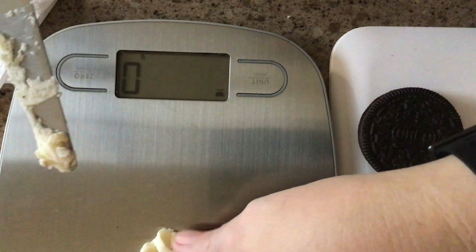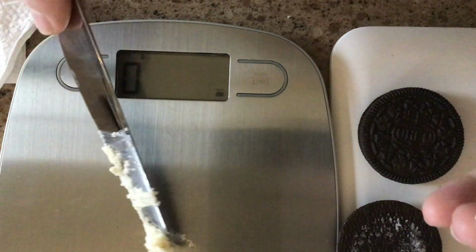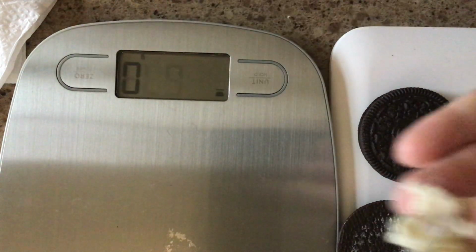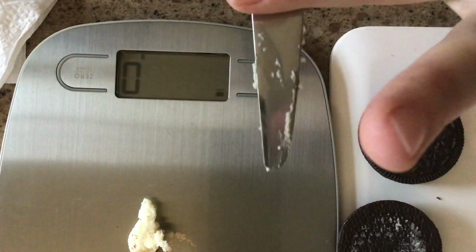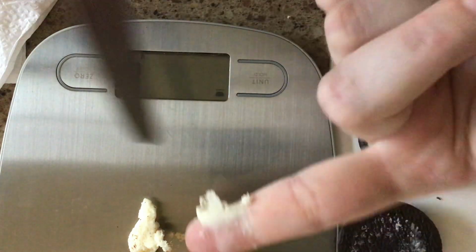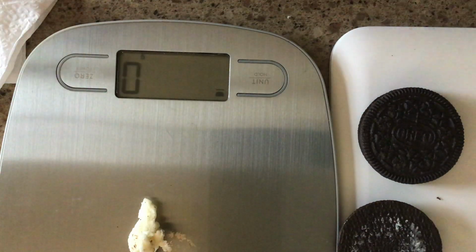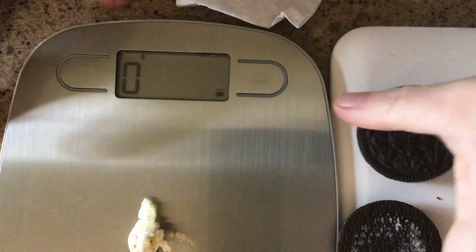So I scraped my cookies. I did forget. No, I scraped the cookie. You scraped the cookies, yes. I forgot to zero it. All right, there's my filling. It's coming up as 0. I think we have some issues here with our scale.